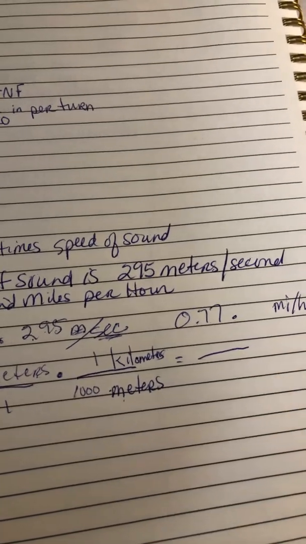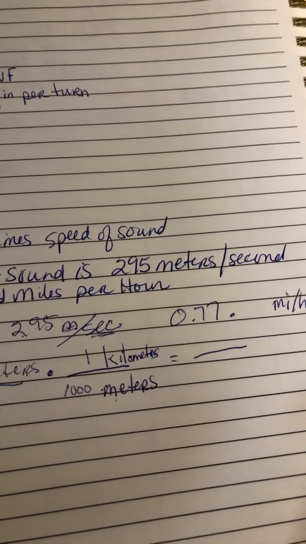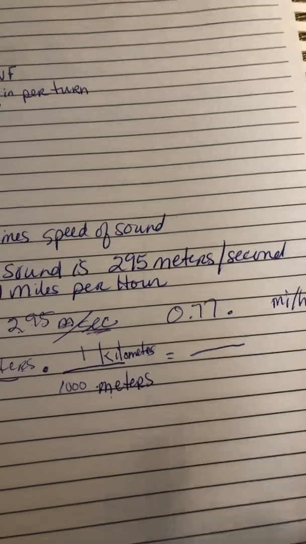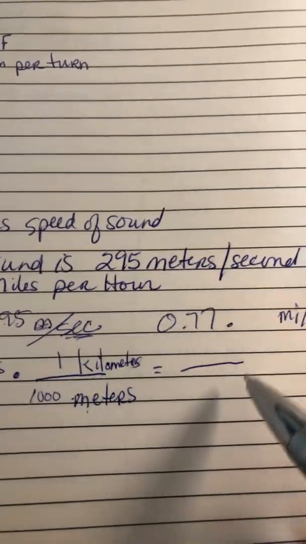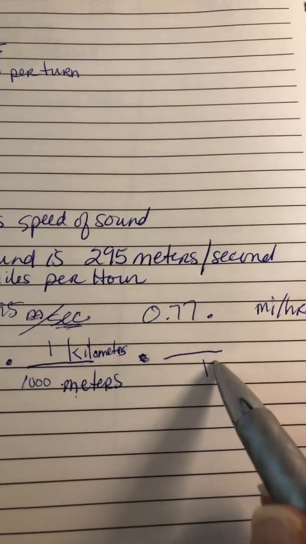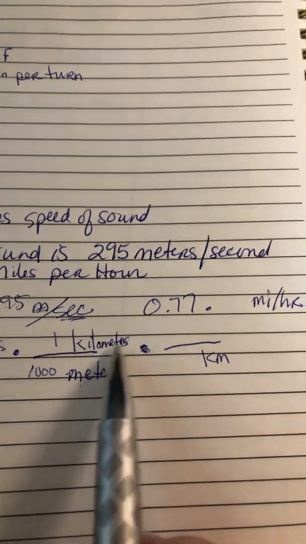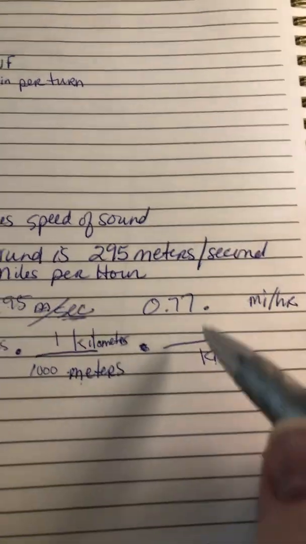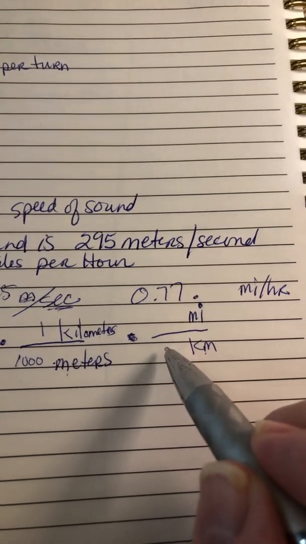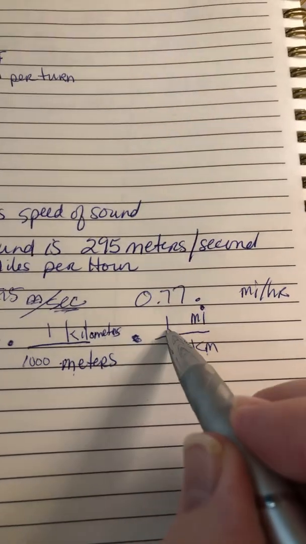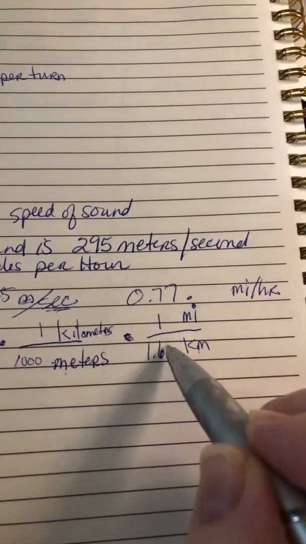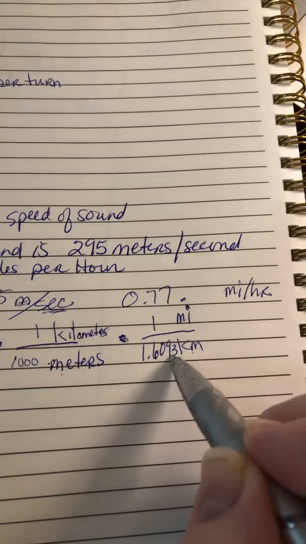And so again, notice we have kilometers here, so we want to multiply again, having similar labels. I want kilometers here, so I want kilometers in the bottom corner. And I'm going to change it to miles. And according to our conversion chart, 1 mile is the same as 1.6093 kilometers.